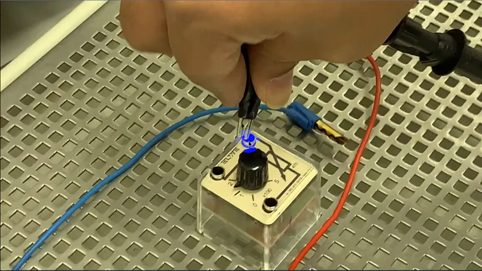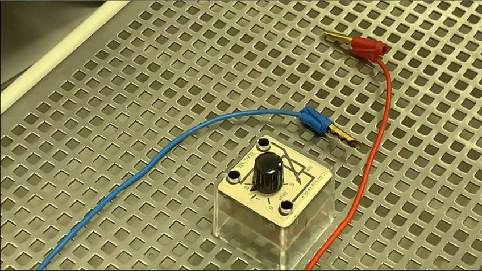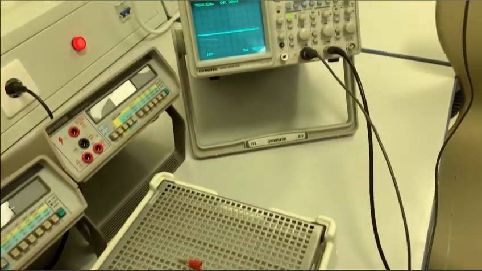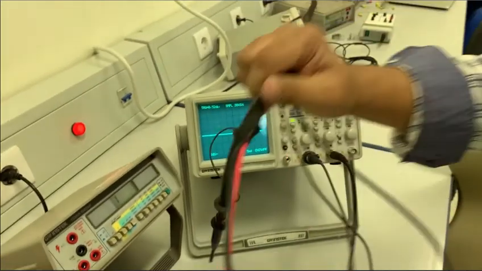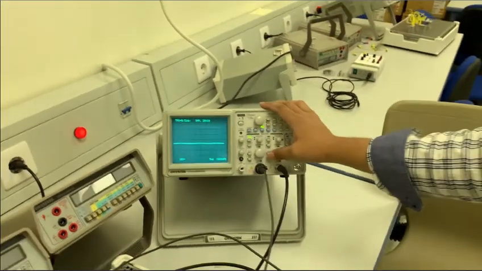Here if I connect the clip like this, it will be like a common connected to the potentiometer. This is a potentiometer. You have seen this in the last class when we worked in the laboratory. 470 is a potentiometer. So let us start the experiment.